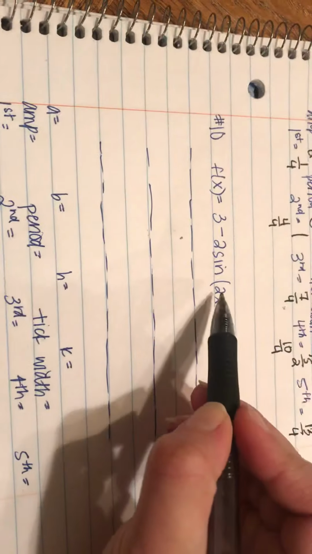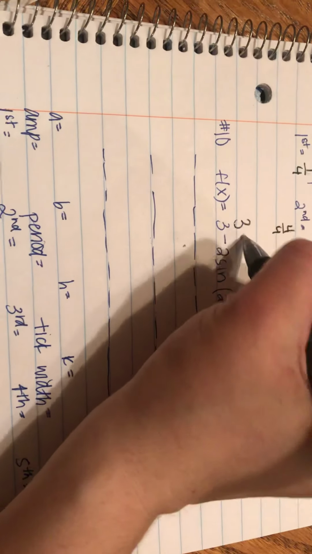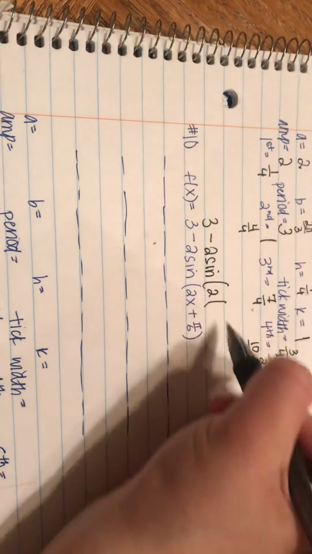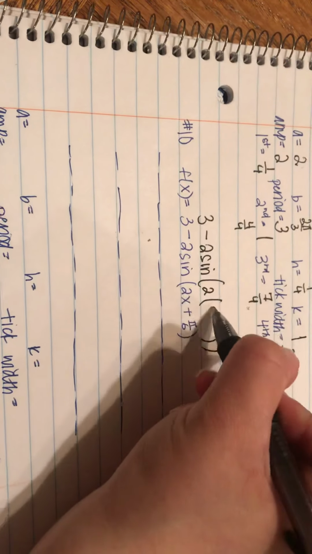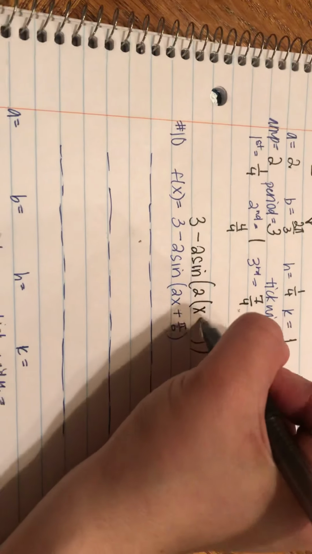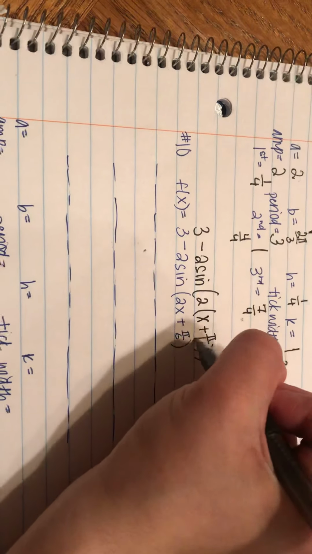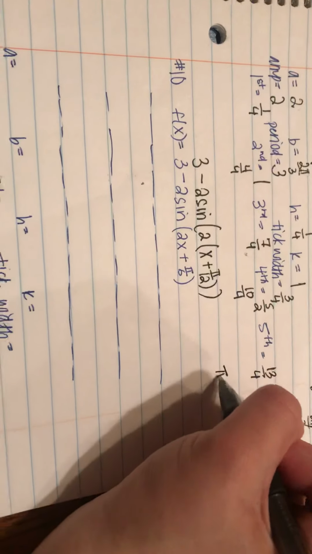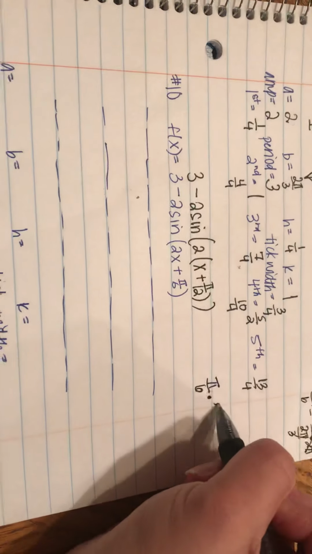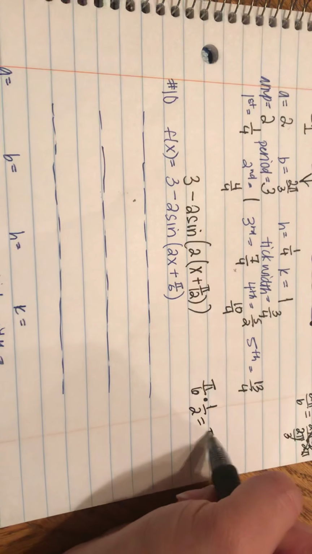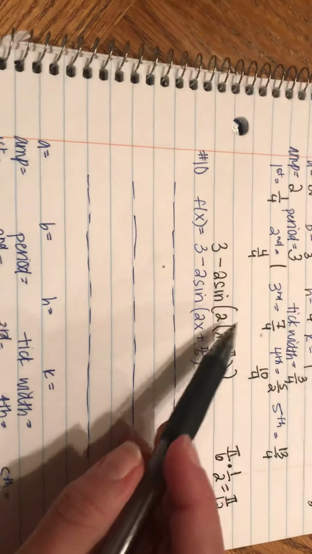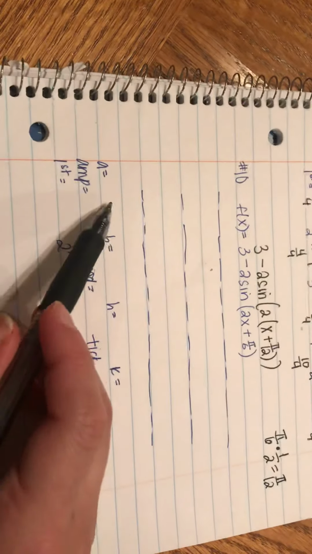Notice the b value is not divided out again. So we're going to do 3 minus 2 sine. We're going to take out that b value, which is 2. So we have to do pi over 6 divided by 2, which will be pi over 12. In case you're not sure how I did that, pi over 6 divided by 2 is the same thing as multiplying by the reciprocal, 1/2. So that's pi over 12. All right, now that we've written the correct format, we're going to fill in all the pieces.